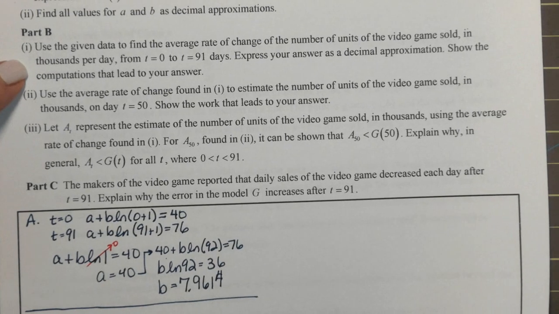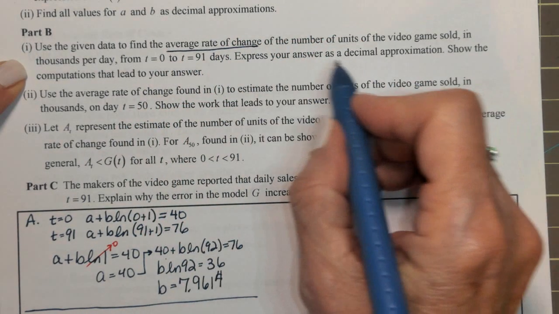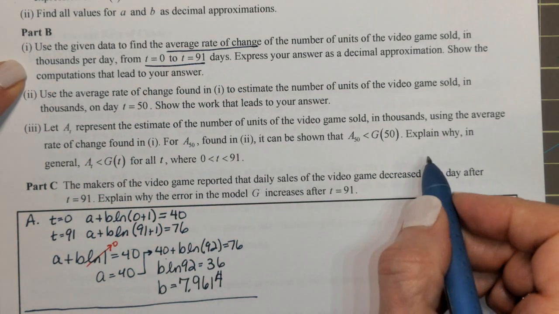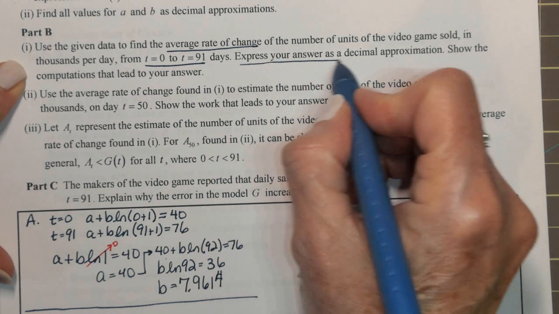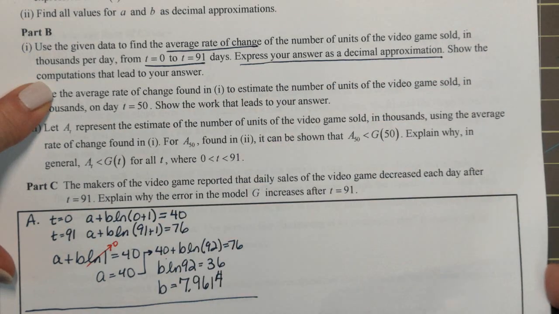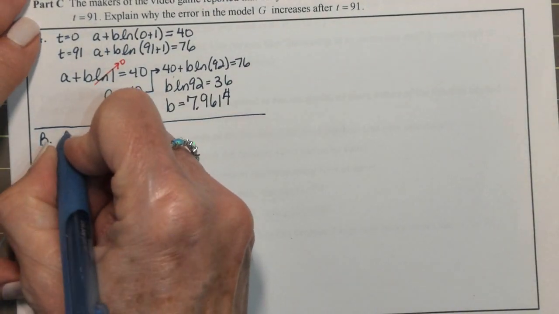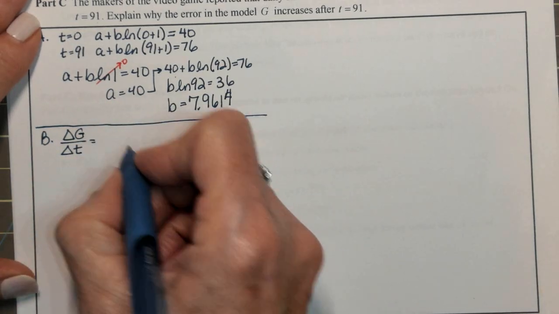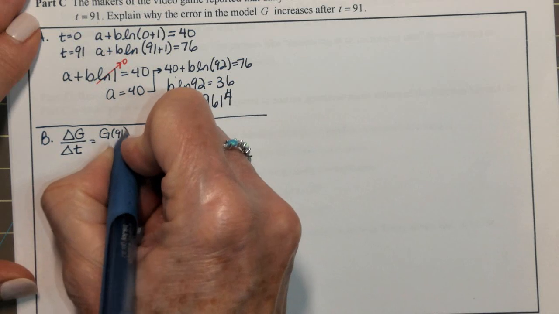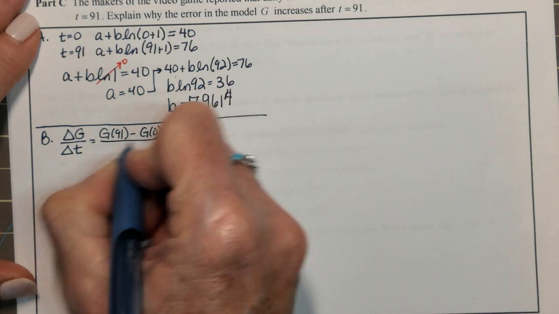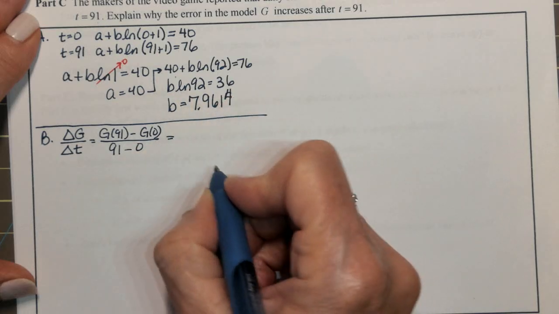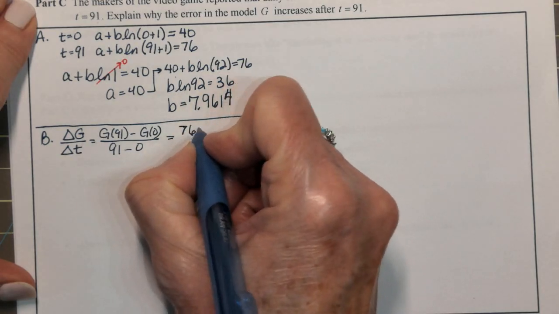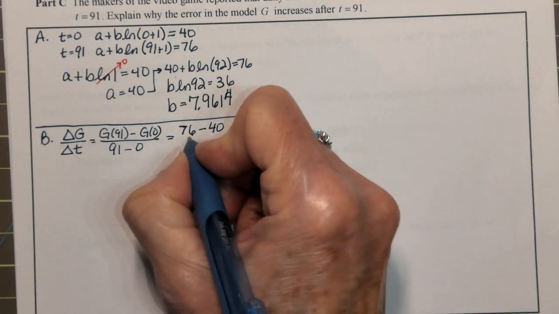Use the given data to find the average rate of change of the number of units of the video game sold in thousands per day from 0 to 91 days. Express your answer as a decimal approximation. Show the computations that lead to your answer. Change in the number of games over change in time from 0 to 91. So that's g of 91 minus g of 0 divided by 91 minus 0. The number of games in thousands at time 91 was 76. G of 0 is 40.